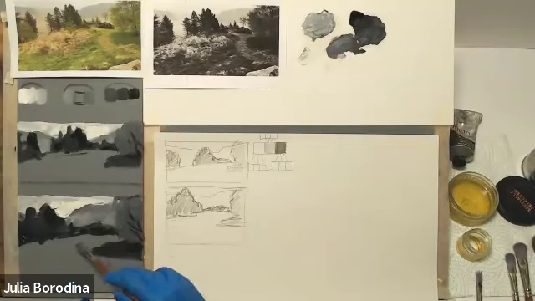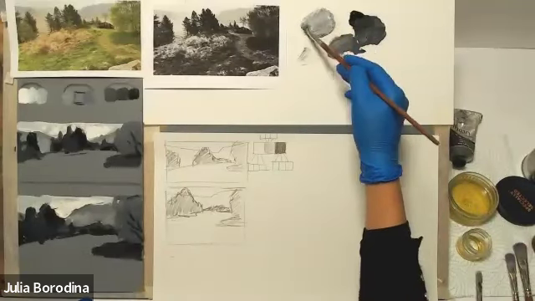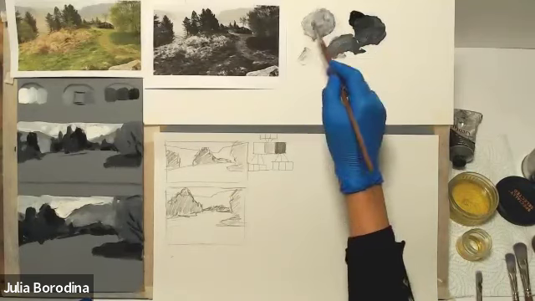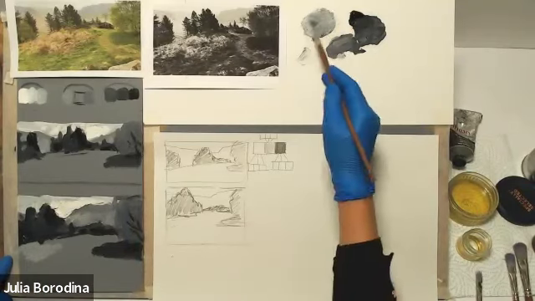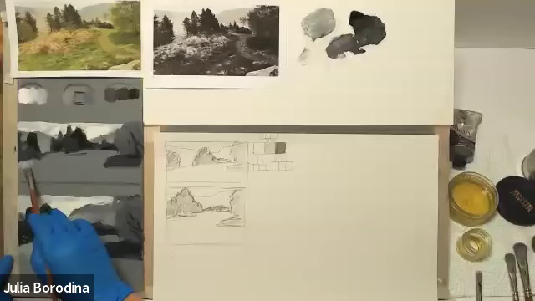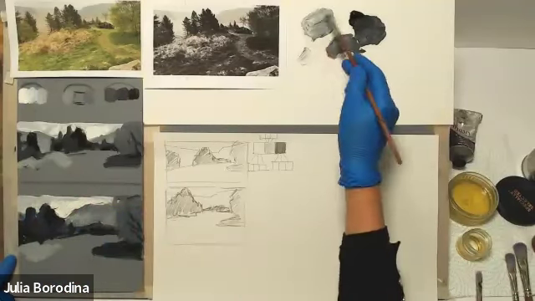And now let's have a look at the foreground. So again, the lighter version of the grays. Perhaps we'll have some of the, okay, I started from the lower picture. Let's come back to this composition. Something is going to be here.